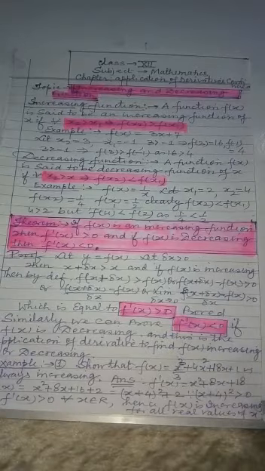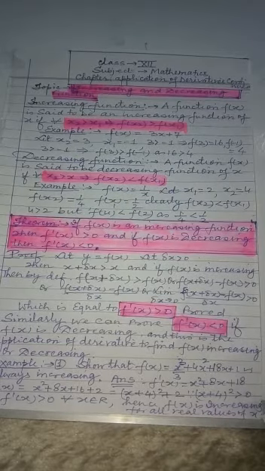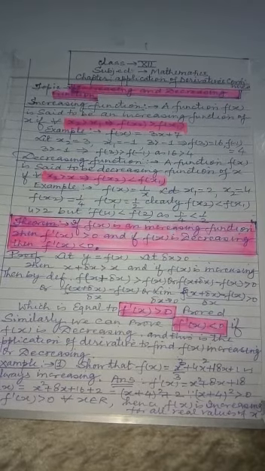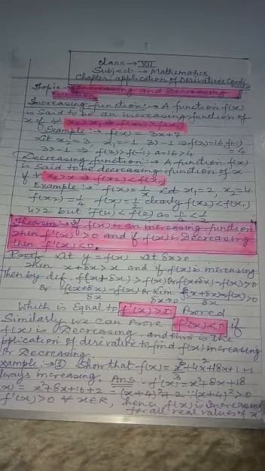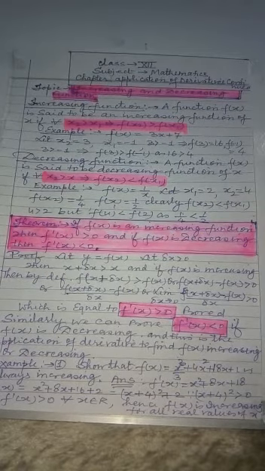Class 12th subject mathematics, chapter application of derivative continued. Good morning class. Today we will discuss a new topic under application of derivative, as increasing and decreasing functions.